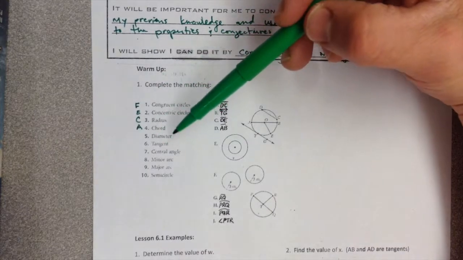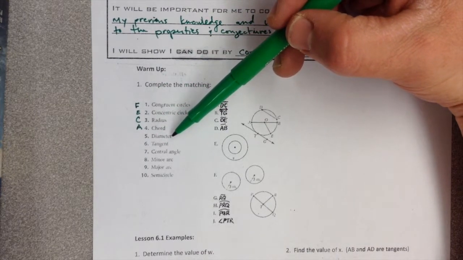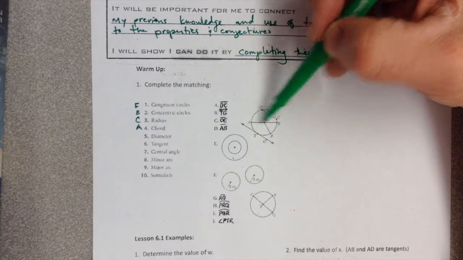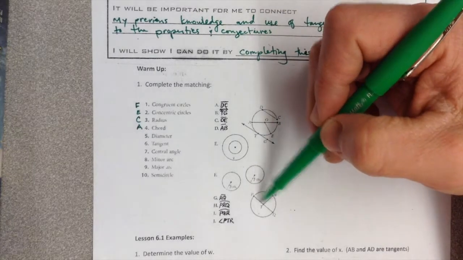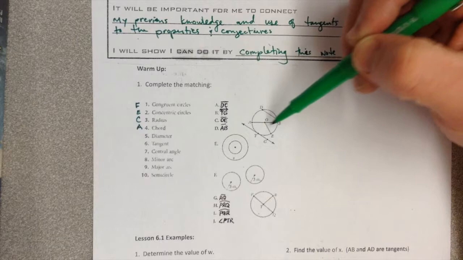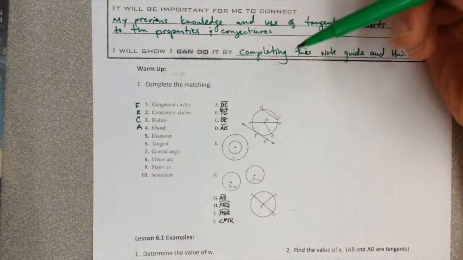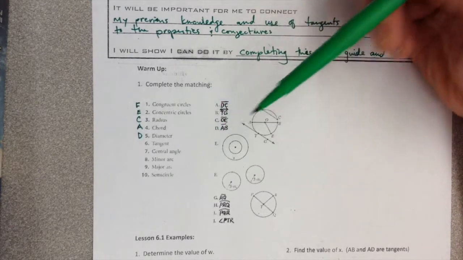5. Diameter. Definition of a diameter is a chord that passes through the center of the circle. Well, we said AB was a chord, and there it goes through the center of the circle. Similarly, PQ does as well. It's not listed. AB is our diameter here at D. 6 is tangent.